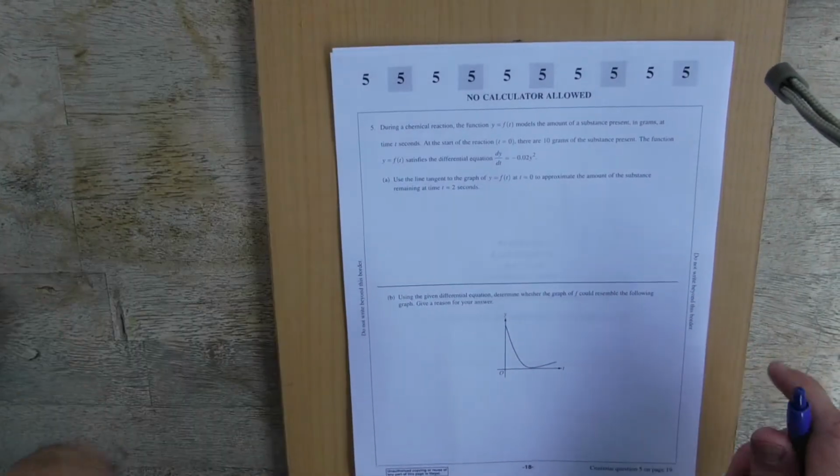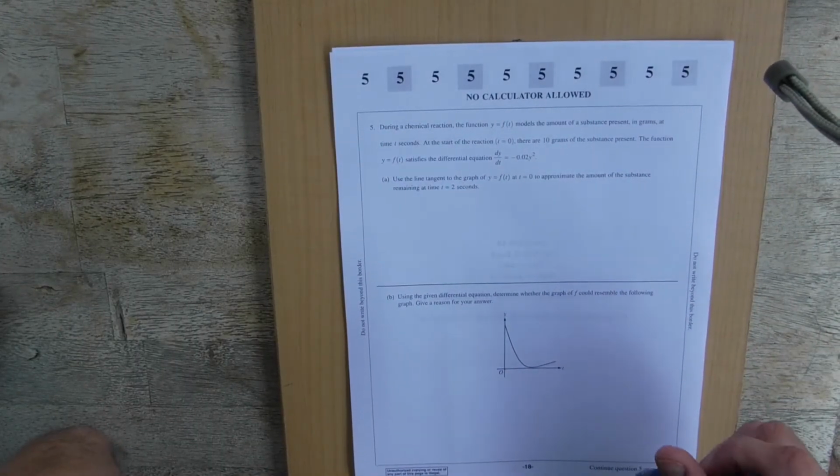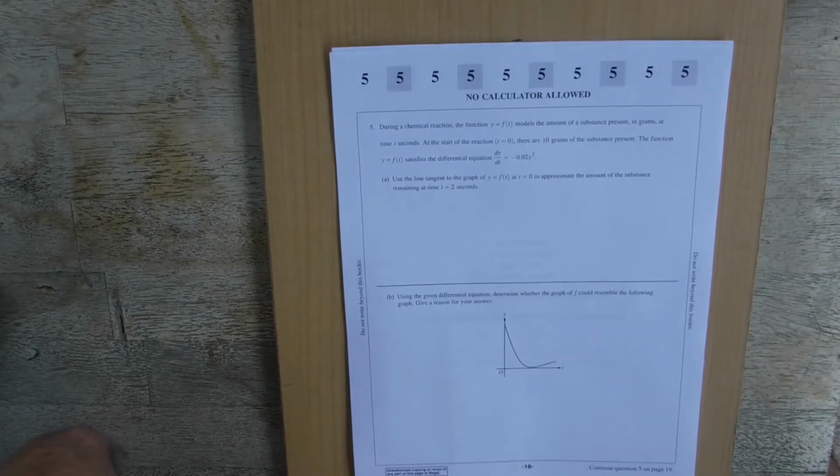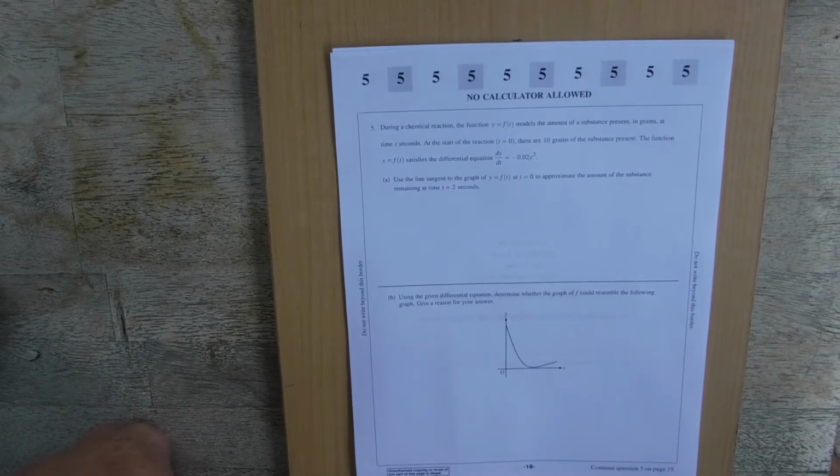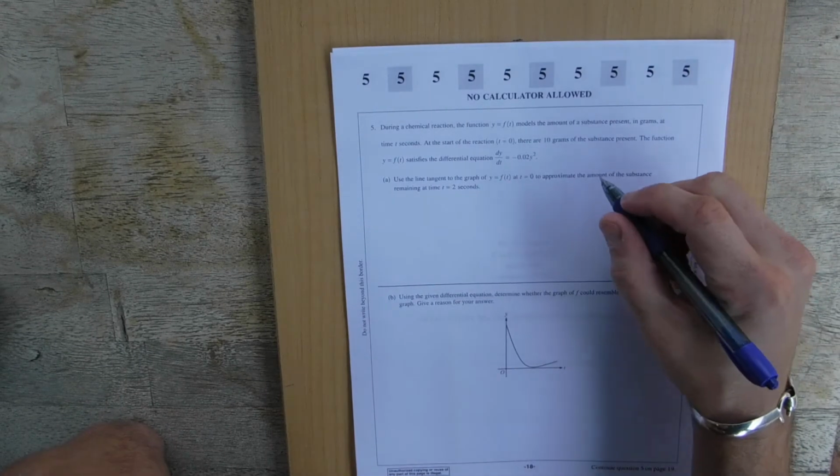During a chemical reaction, the function y equals f of t models the amount of substance present in grams. So this is an amount at time t. At the start of the reaction, t equals 0, there are 10 grams.